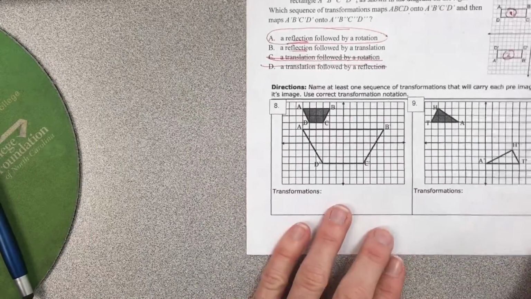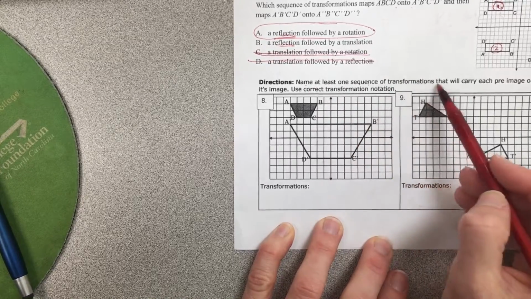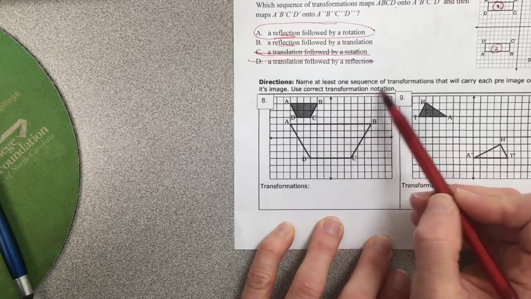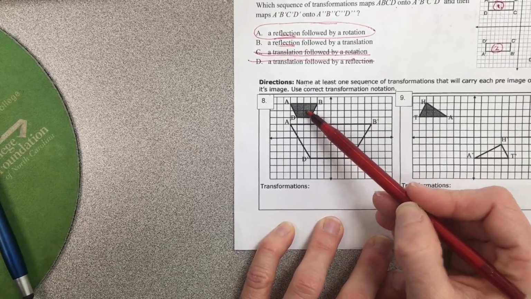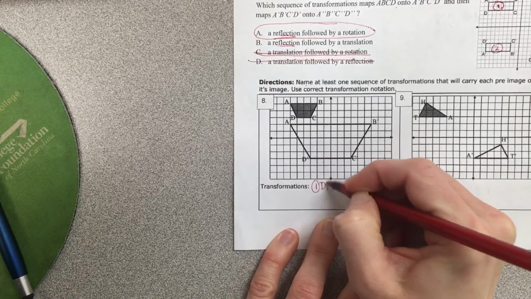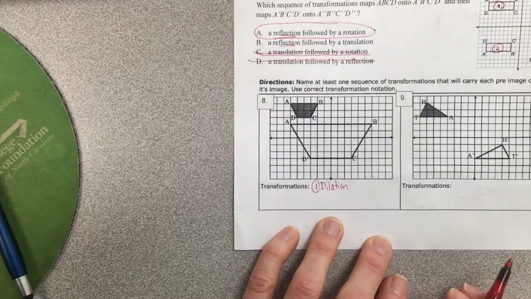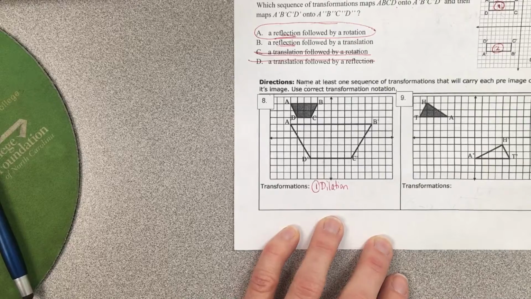All right, 2 more. Number 8 down on the bottom. Name at least one sequence of transformations that will carry each pre-image into its image. Use the correct transformation notation. I noticed that from this one to this one, it got bigger. So the first thing that has to happen is a dilation. And if there is a dilation, I would do that first. That's the easiest thing to do first.